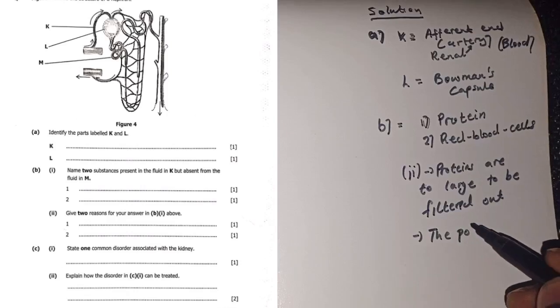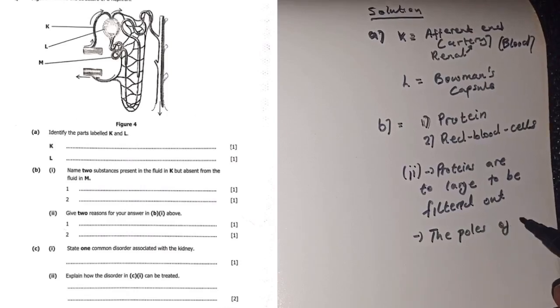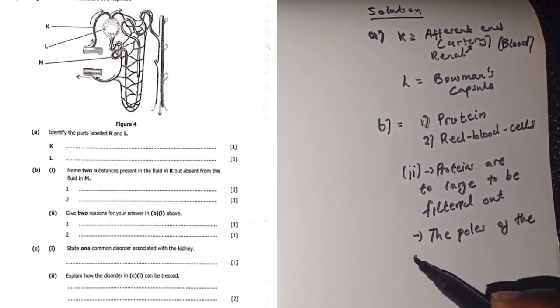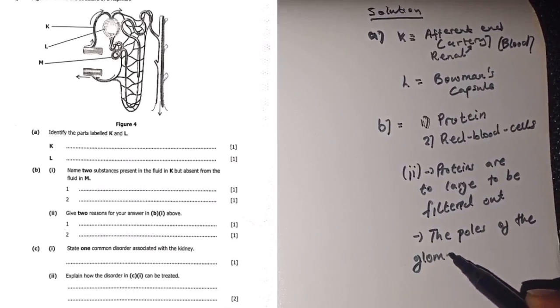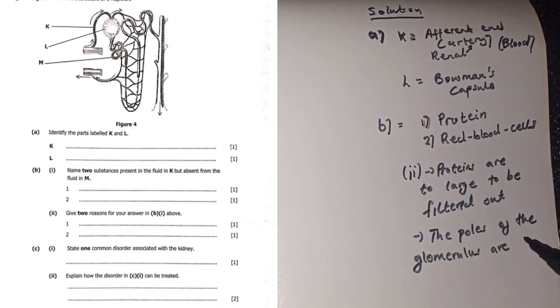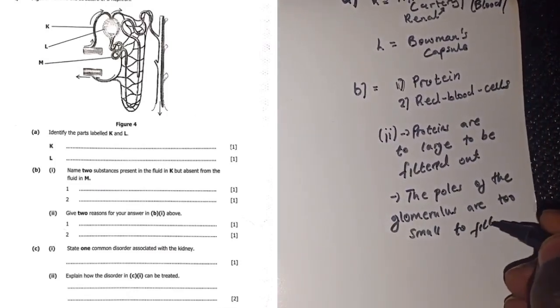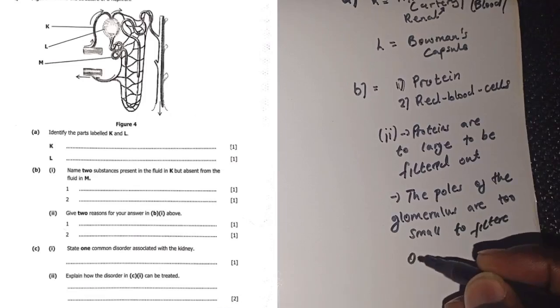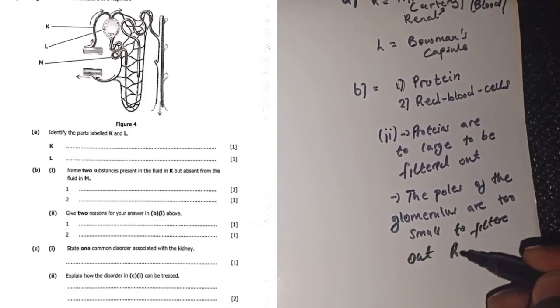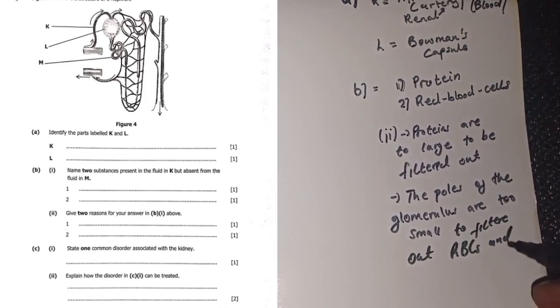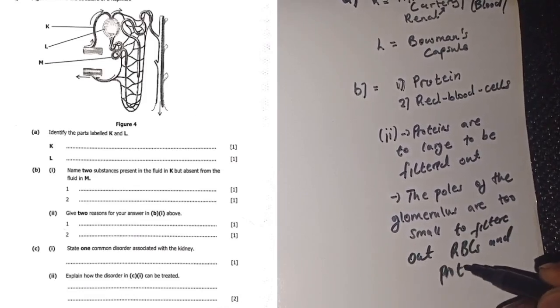The pores of the glomerulus are simply too small to filter out red blood cells and proteins.